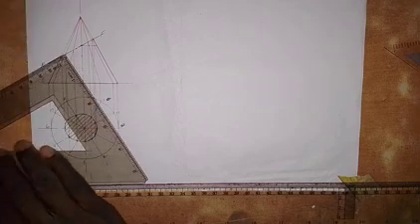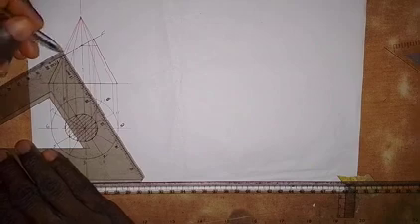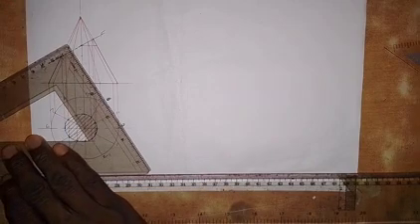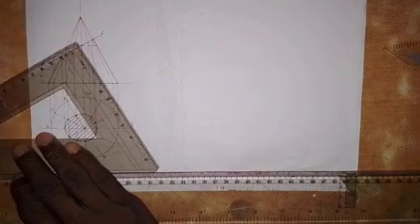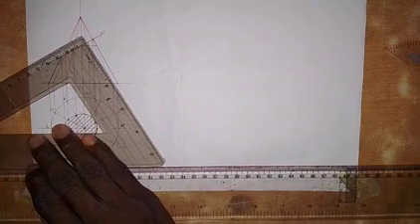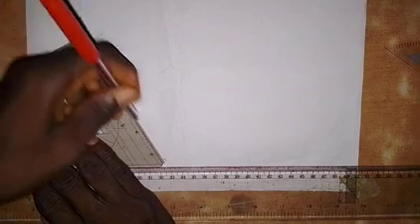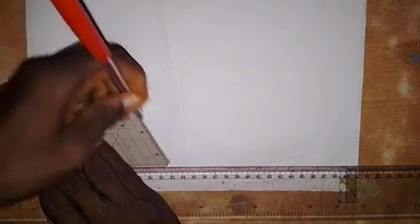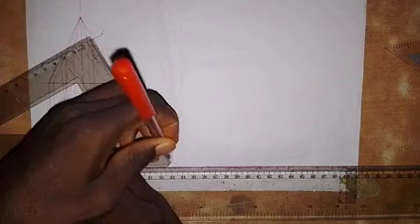Then we come to this point, and we also do the same thing. So we draw like this. Coming to this point, we draw the line. And coming to this point, we draw a line like this. Then we come to this point here, and we also draw a line in this direction. Coming to this point, we draw the line in this direction, and also to this point, we draw the line in this direction.